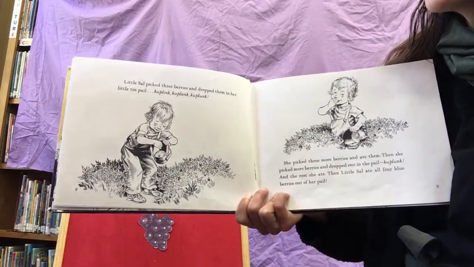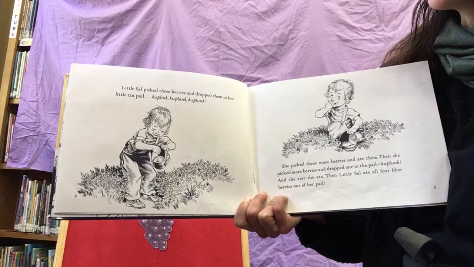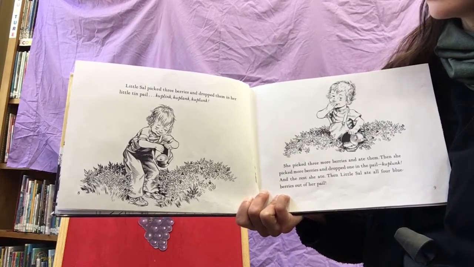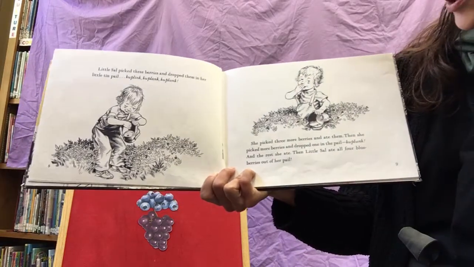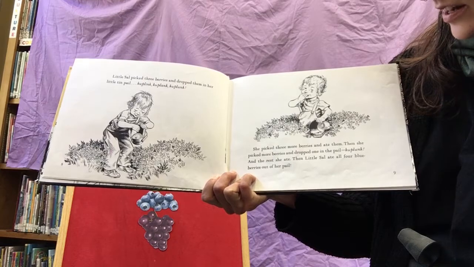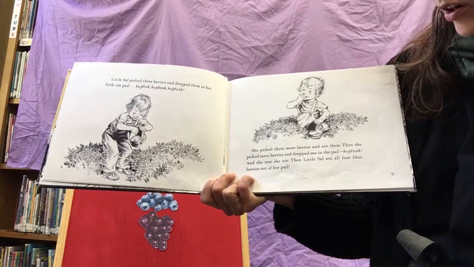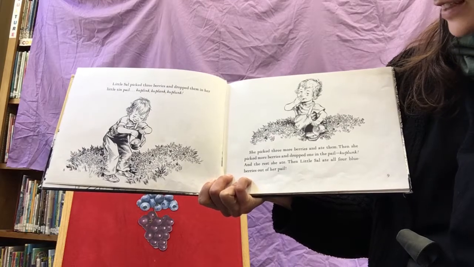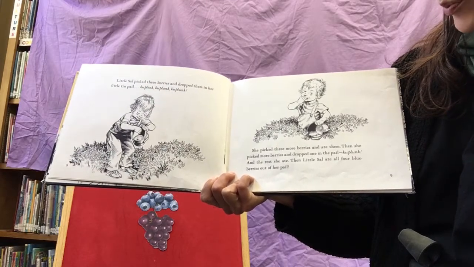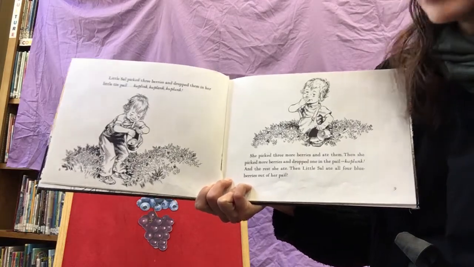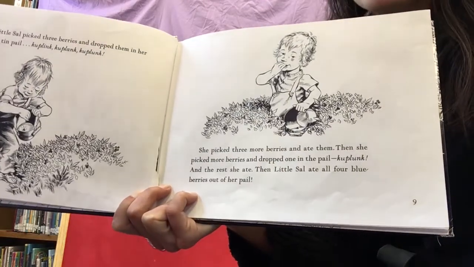Little Sal picked 3 berries and dropped them into her little tin pail. Kerplunk, kerplunk, kerplunk. She picked 3 more berries and ate them. Then she picked more berries and dropped 1 in the pail, kerplunk, and the rest she ate. Then little Sal ate all 4 blueberries out of her pail. Oh no! She ate them all.